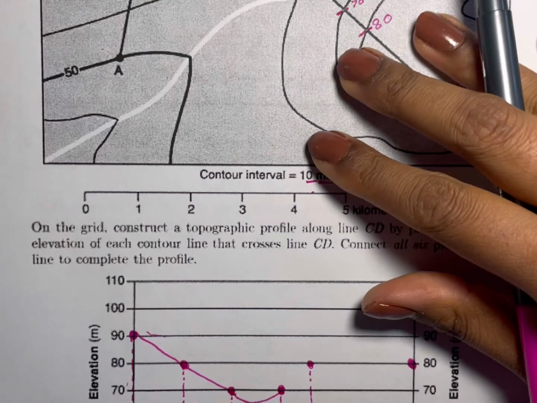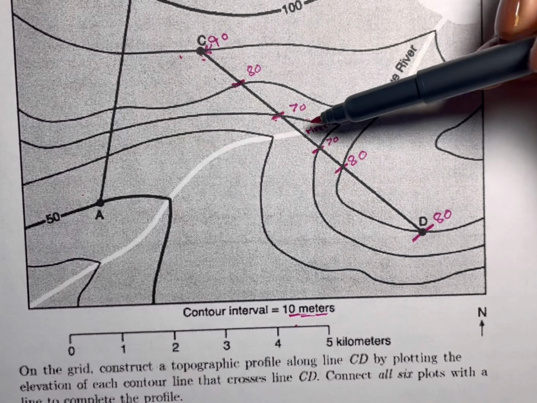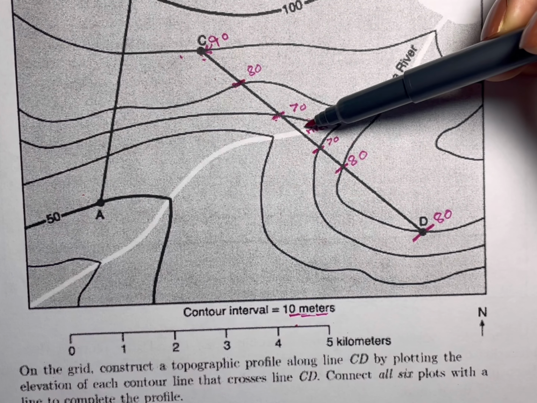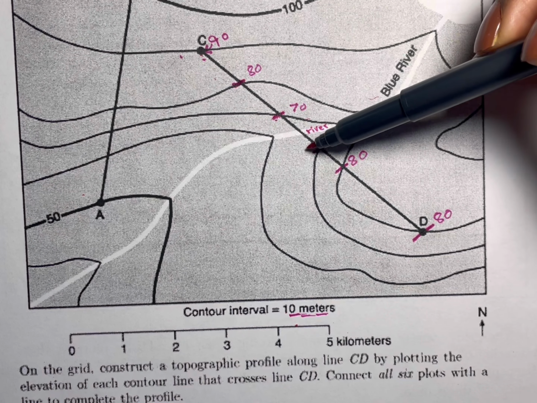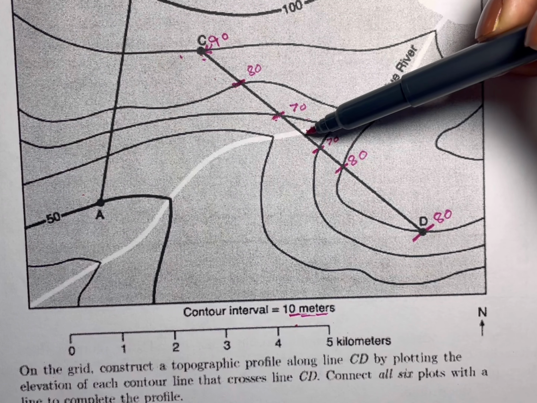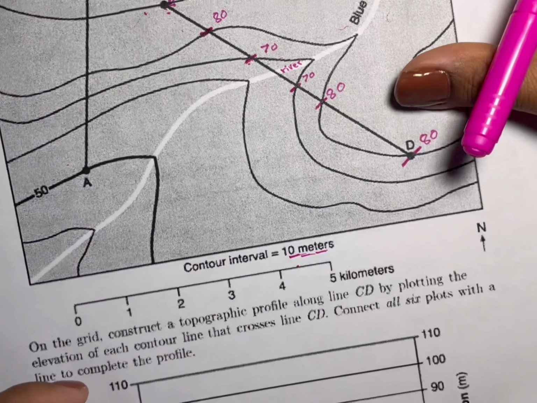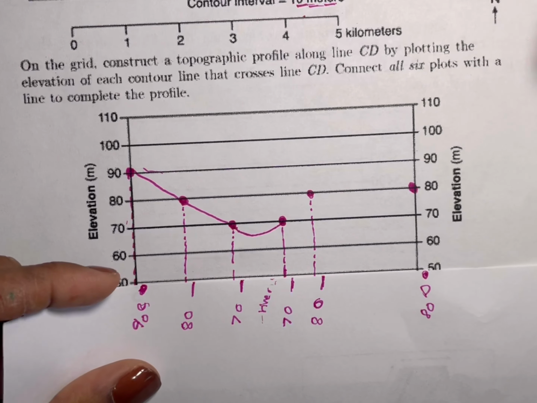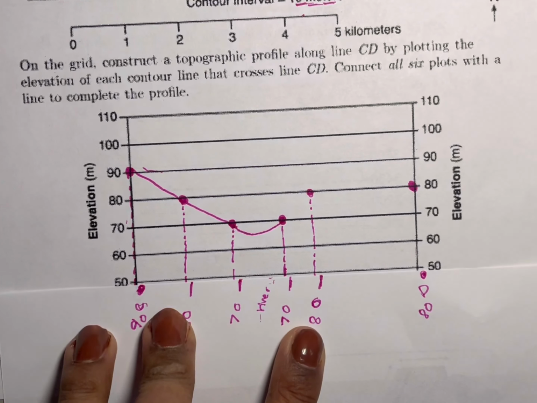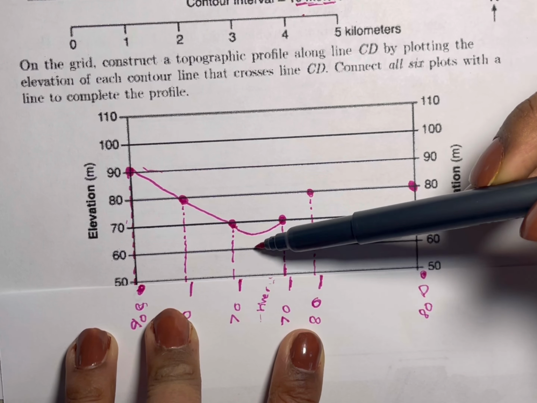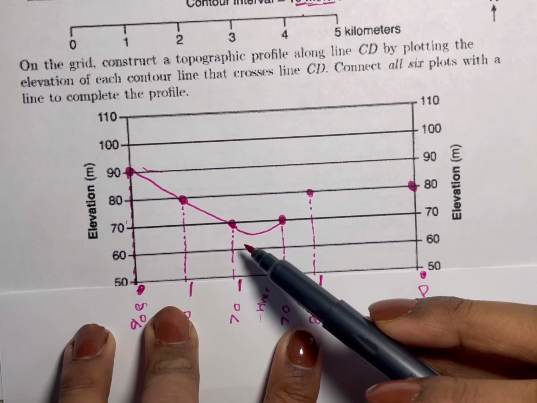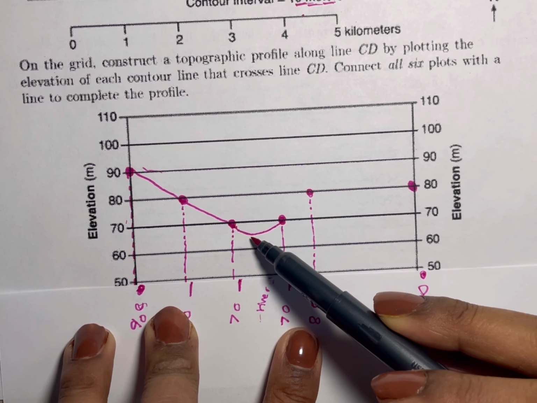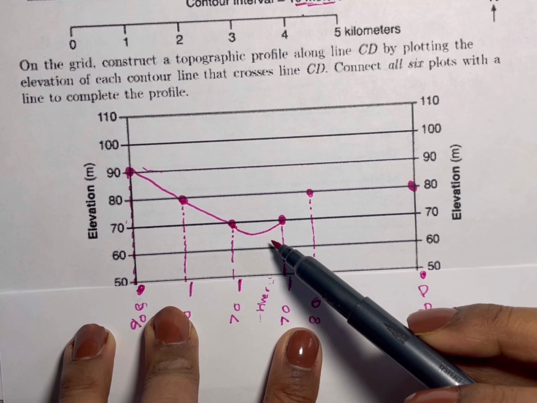I know this river right here is less than 70, but it's not exactly 60, because if it was 60, I would have the contour line for 60 right here. So I know it's greater than 60 and less than 70. That's why when I'm marking this, I'm dipping down but not touching 60. I'm staying in the middle. So never touch the other line. Just go to the middle when you're curving up or curving down.